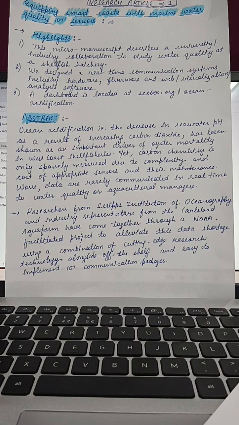They try to reduce this data shortage. Earlier I couldn't check the water quality of the ocean, but now they have made the NOAA project to remove the shortage of data. They have used cutting-edge, advanced off-the-shelf research technology that can easily implement IoT communication packages.